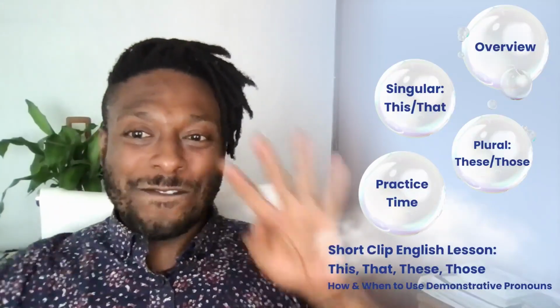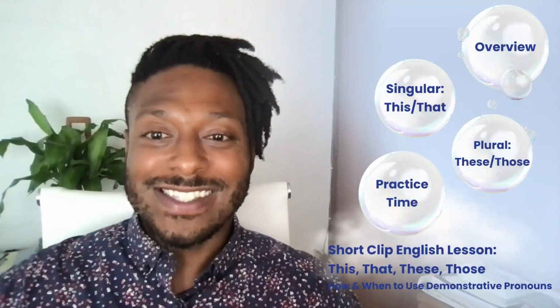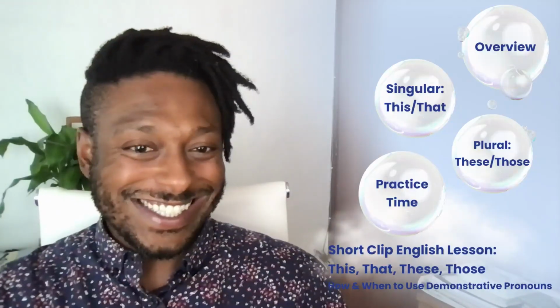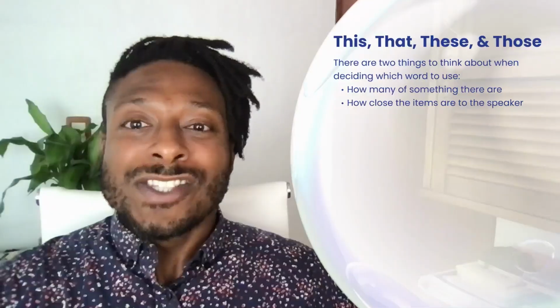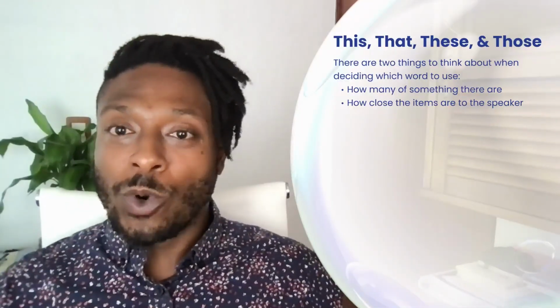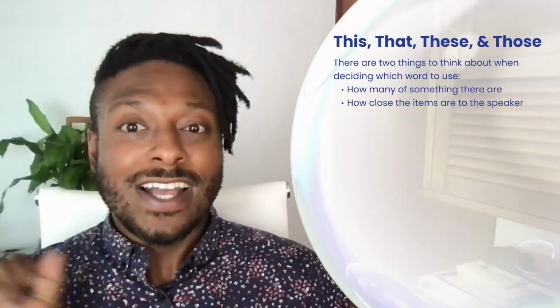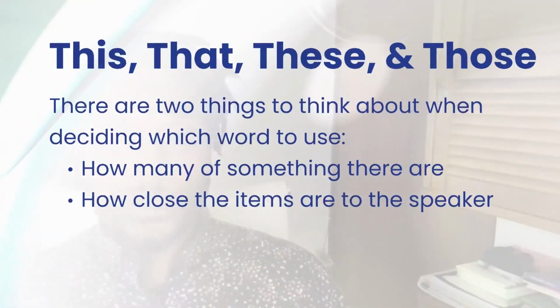Today's topic: 4 key words: this, that, these, and those, otherwise known as demonstrative pronouns. Let's get started. So, when we think about the words this, that, these, and those, there are two very important things that we need to consider.